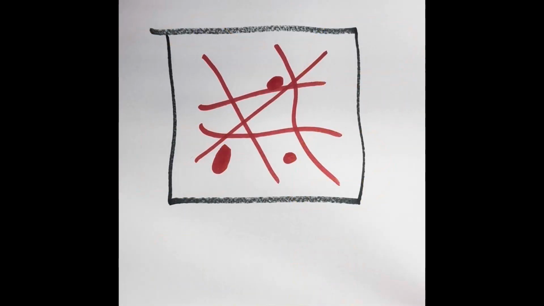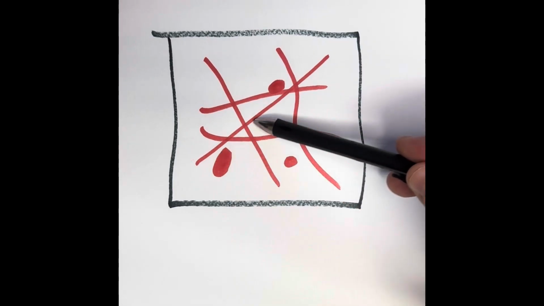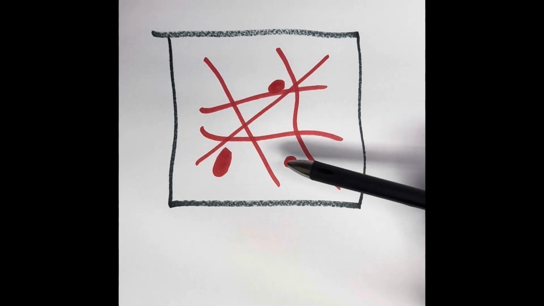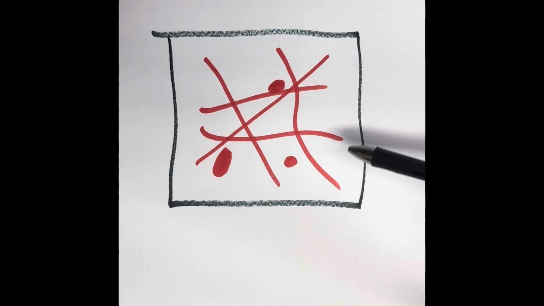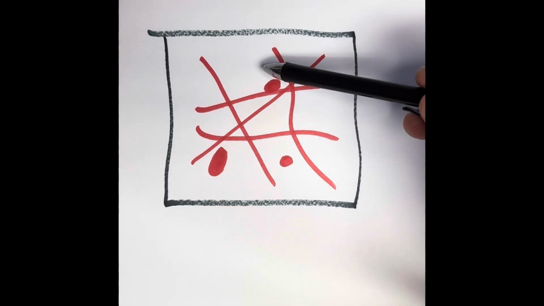The image that you see before you, kind of a crude drawing, is fibrous connective tissue. This is areolar. Right here, these lines that cross are elastic and collagen fibers. Right here are the cells.